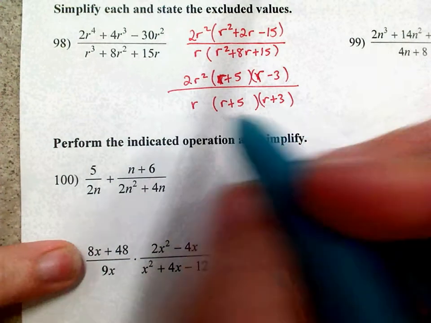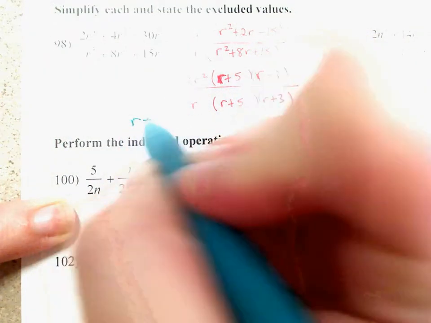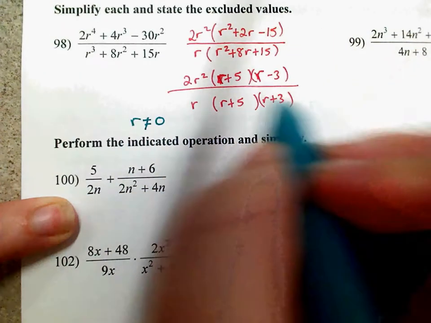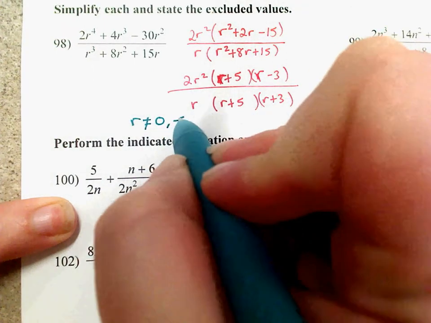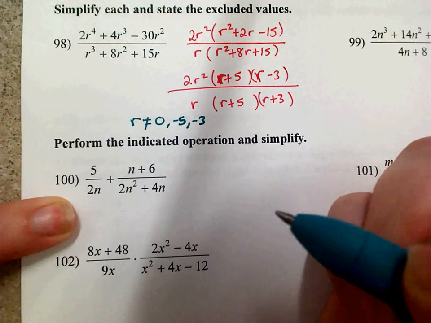What r cannot equal is 0, anything that makes the denominator 0. 0, negative 5, and negative 3. So those are my excluded values.